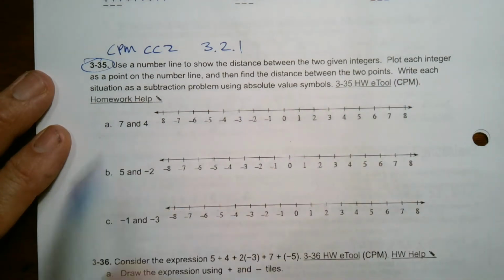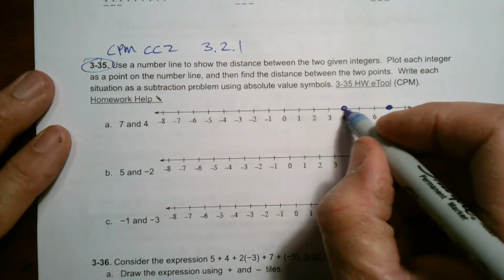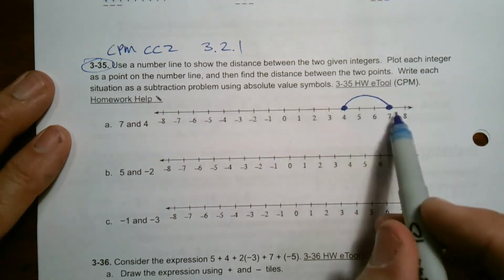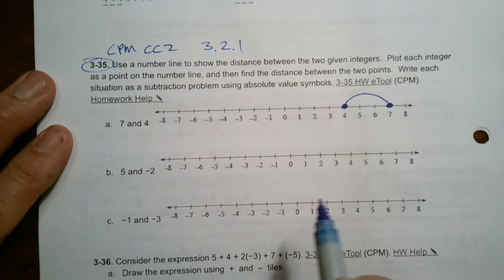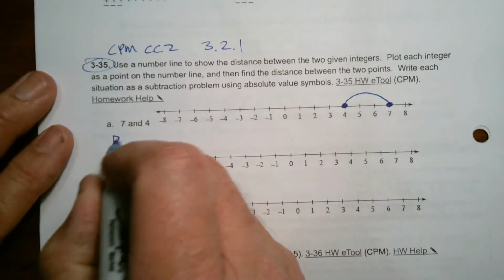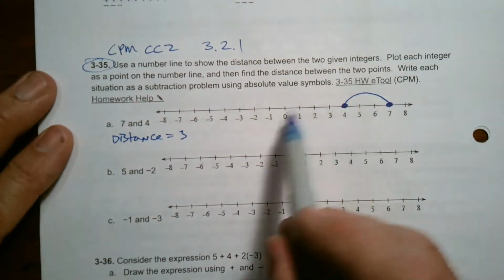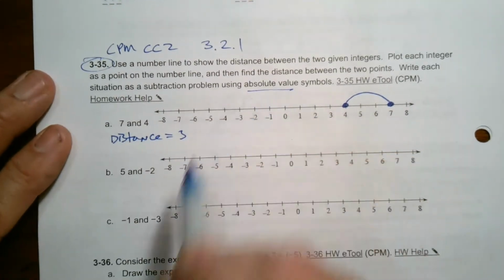So if I've got 7 and 4, if I find 7 on the number line, there's 7 and there's 4. So I want to find that distance between them, right? We can see the distance between them if we count: 1, 2, 3. So the distance between them is 3. I know that. So the distance equals 3, using the number line. But they want us to go to the next step and use this concept of absolute value.